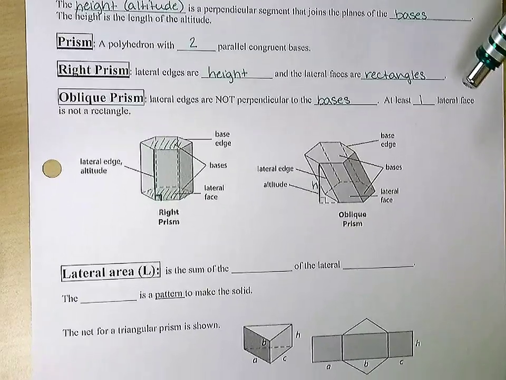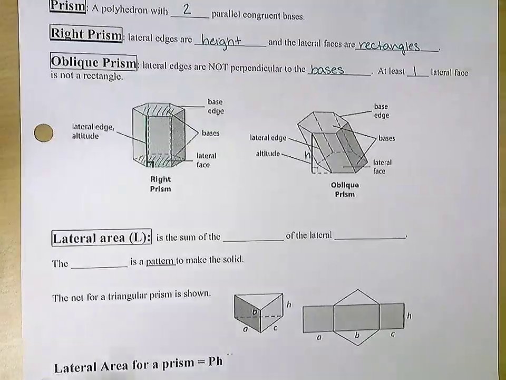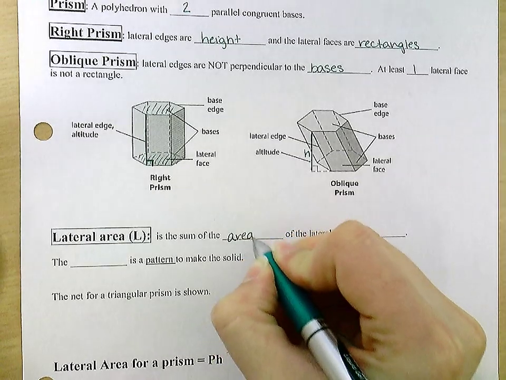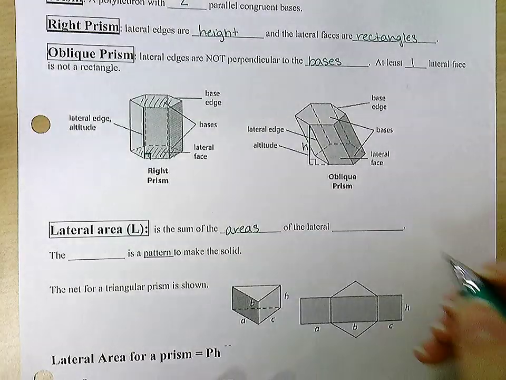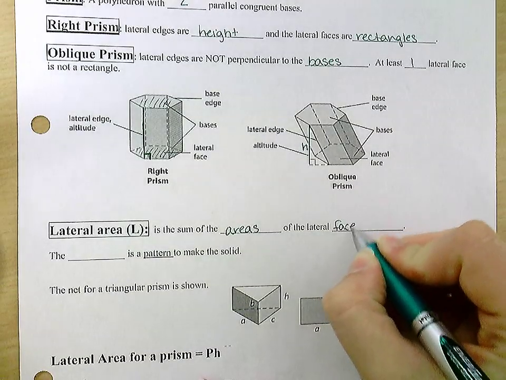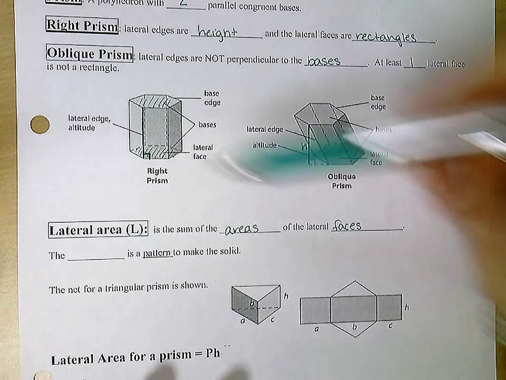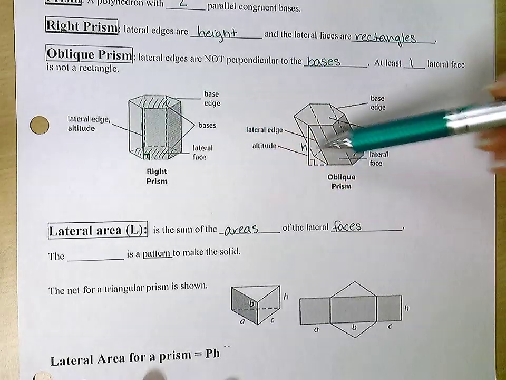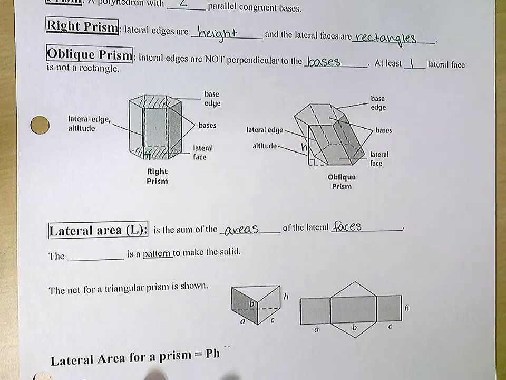Before we get into surface area, we're going to talk about lateral area. Lateral area is the sum of the areas of the lateral faces. Those are the ones around the outside here. It's the sum of all of those areas, the ones around the outside.